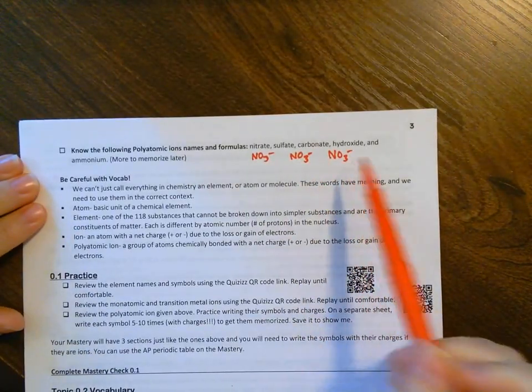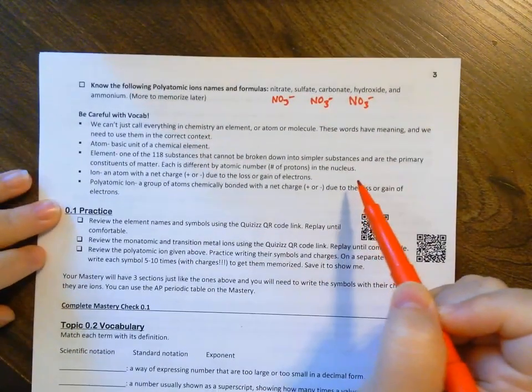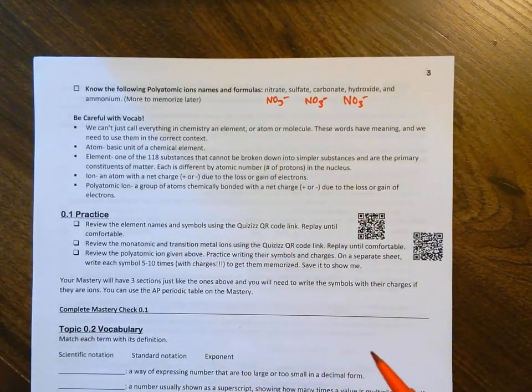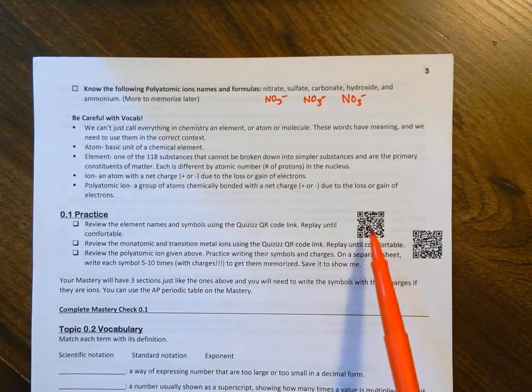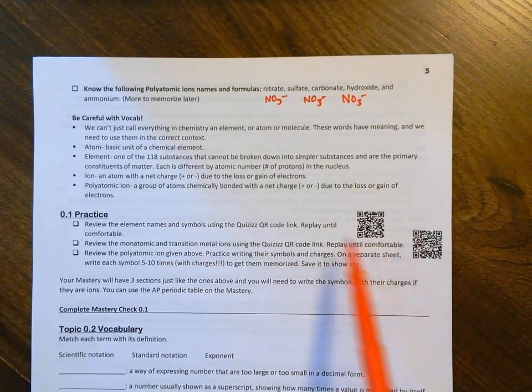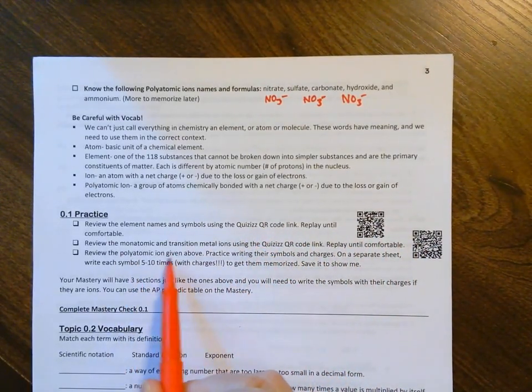Once you get to the end of your notes, so here's some of those polyatomic ions. So this is the end of the notes. It'll have some sort of practice. For this one, because it's revisiting the element names, symbols, and charges, I did some online practice with quizzes. So these QR codes are going to take you to the places for these first 2 bullet points. And then you're going to review your polyatomic ions.